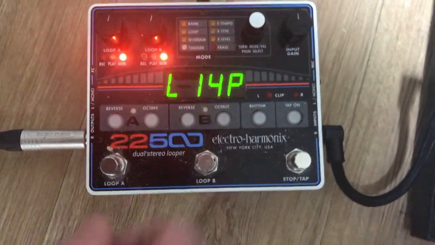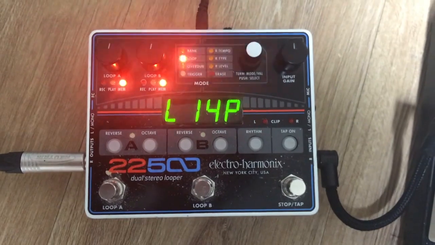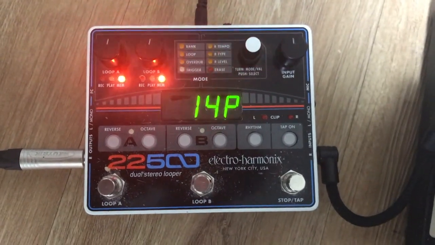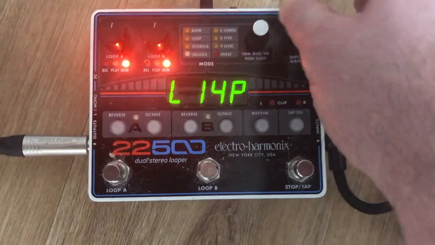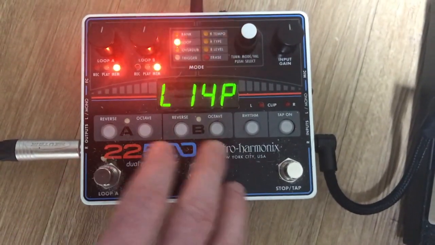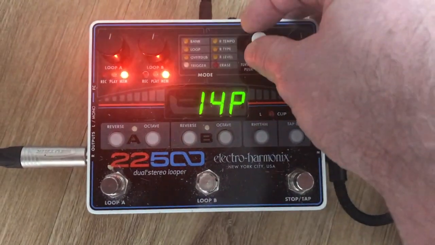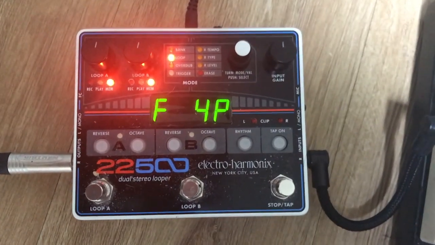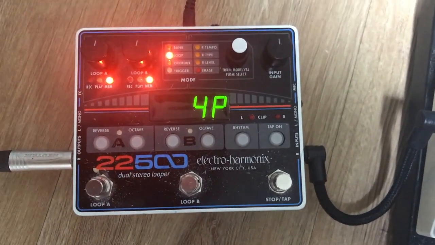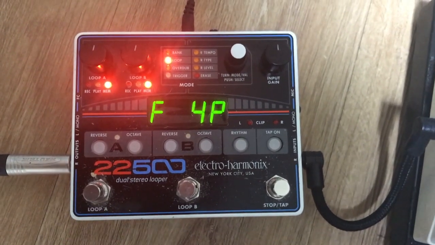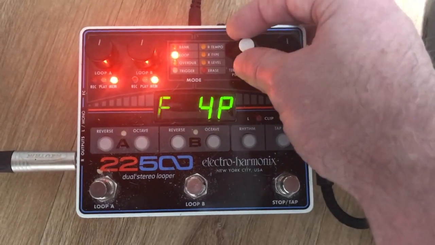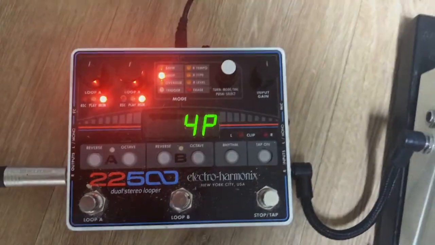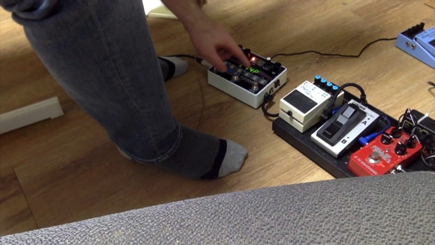And this slot has an L now, which stands for loop lock. Okay, so that's going to lock your 2 loops together. F stands for freeform, and so your loops are not locked together at this point. We have here L1 for P.